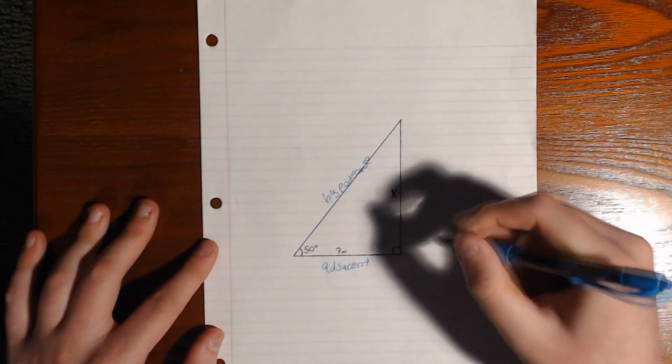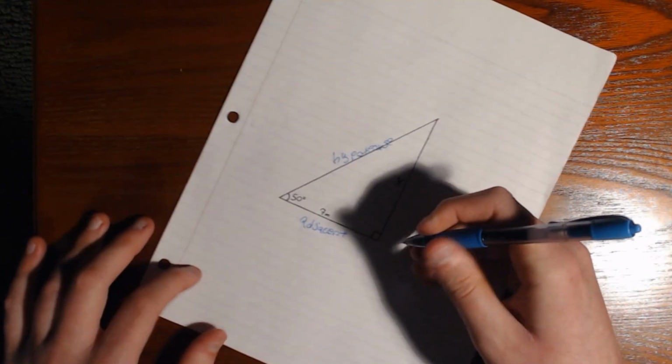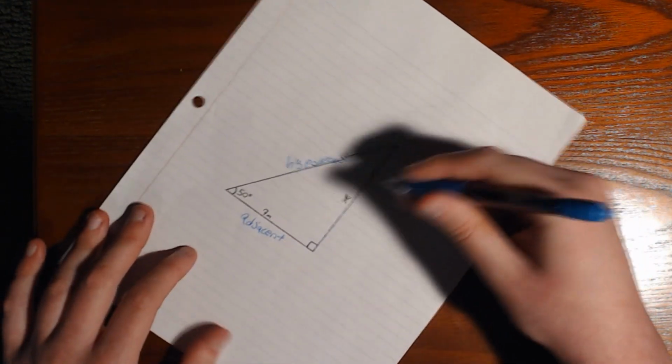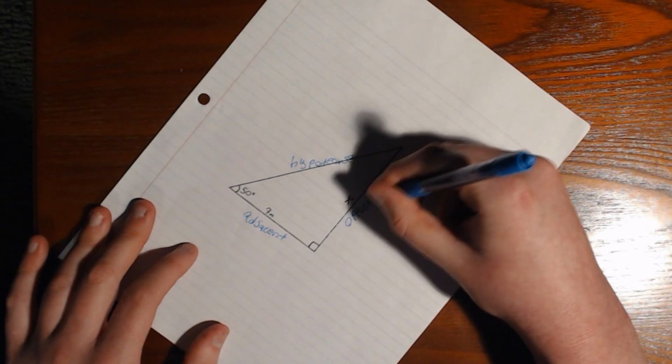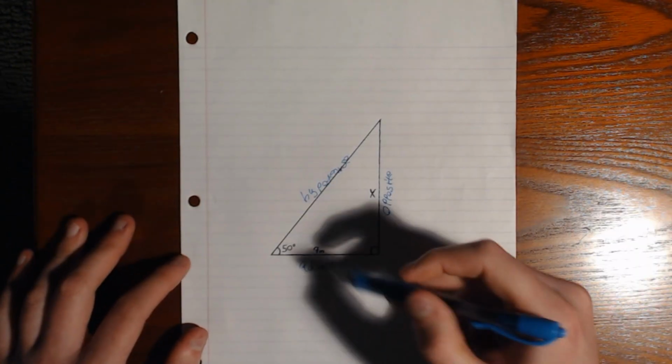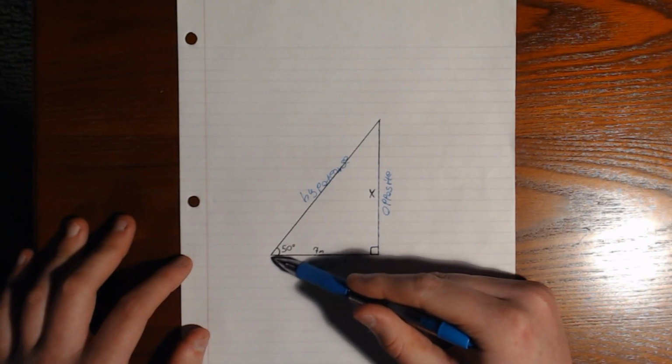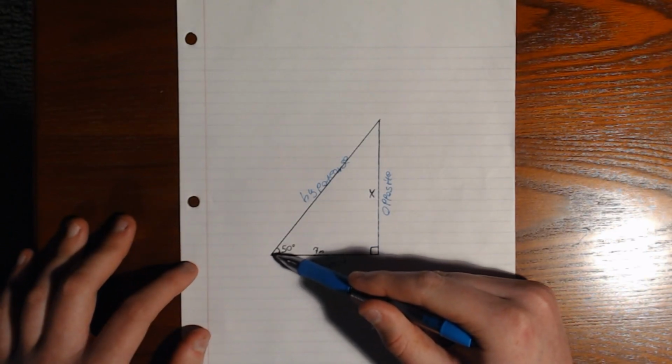And right here, where the variable is and the side of the building, this will be known as the opposite side.